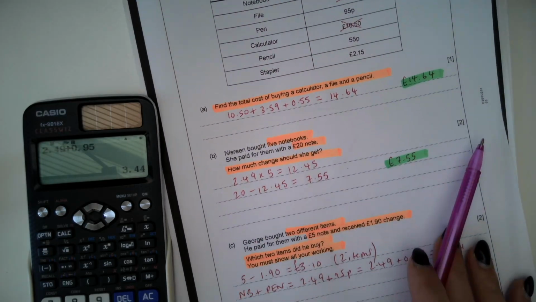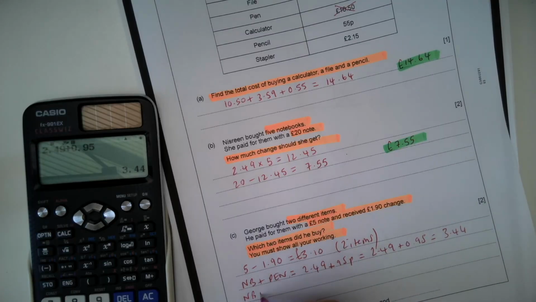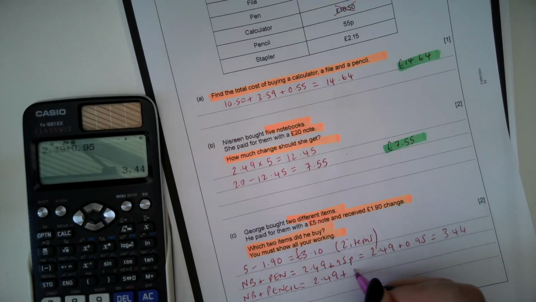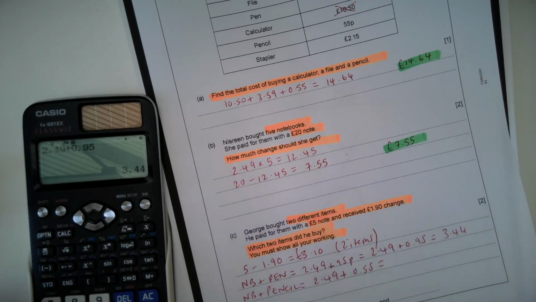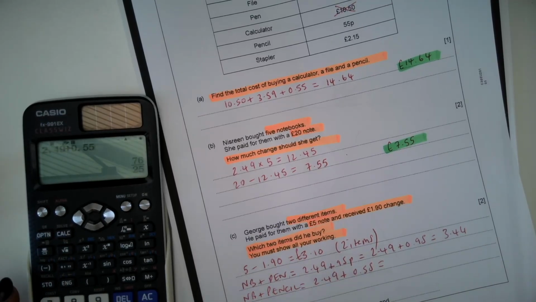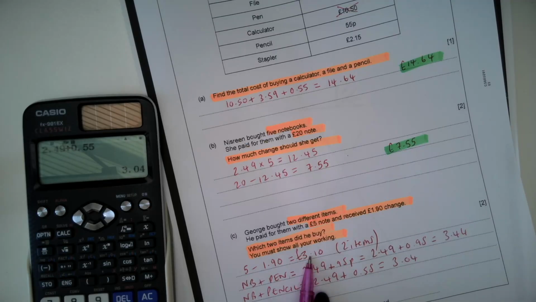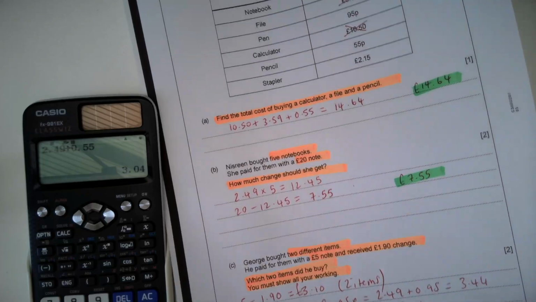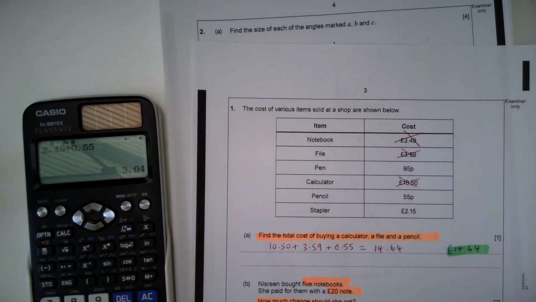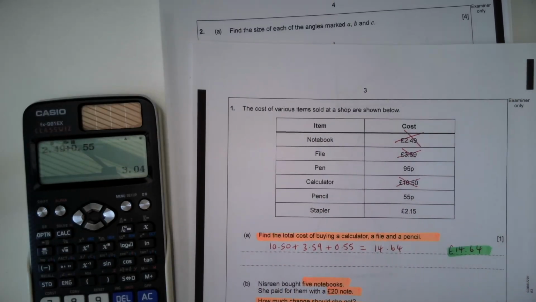So notebook and a pencil. So if we do notebook plus pencil, that's £2.49 plus 0.55 for a pencil. So that's £3.04. So that's not £3.10. So one of the items was definitely not a notebook. So we're going to get rid of that because it doesn't work with any of the other 2 smaller items that are left.